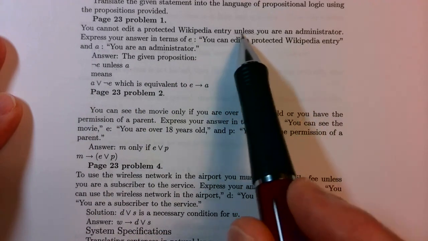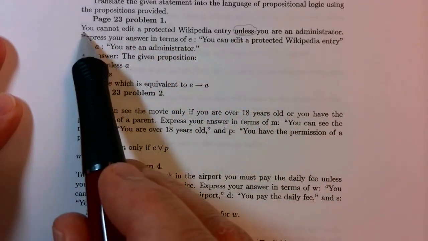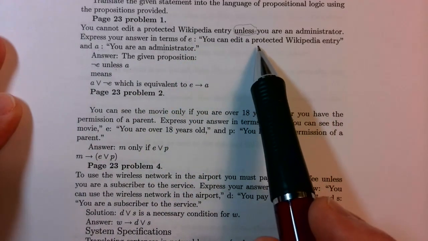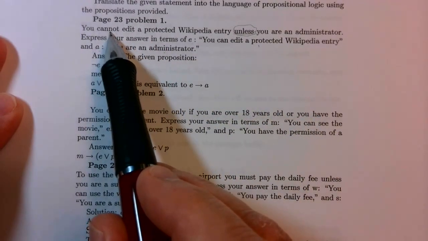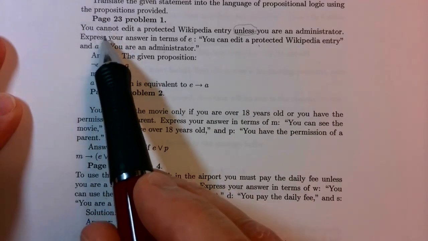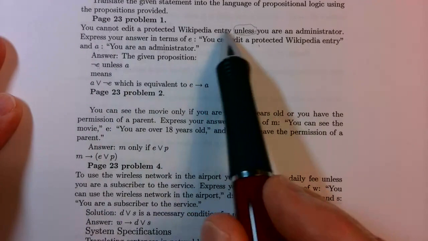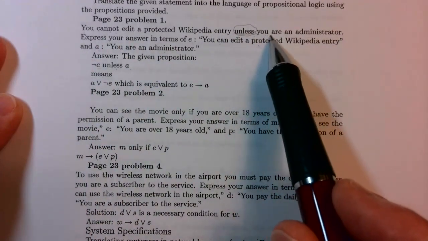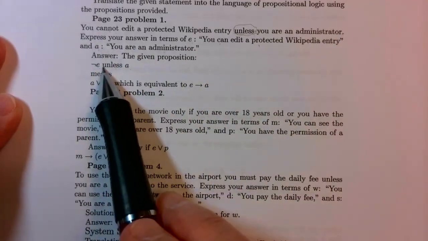Before unless, we have this proposition which is denoted with E. Here it is negated, so it is not E. E negated is here before unless. After unless, we have you are an administrator, which is denoted with A.